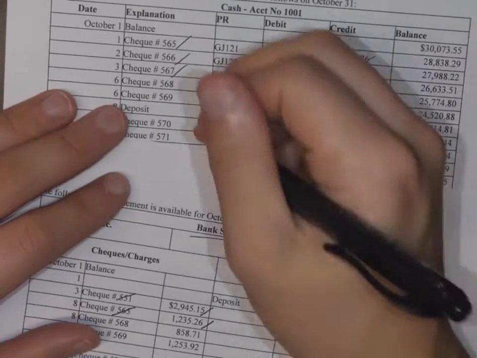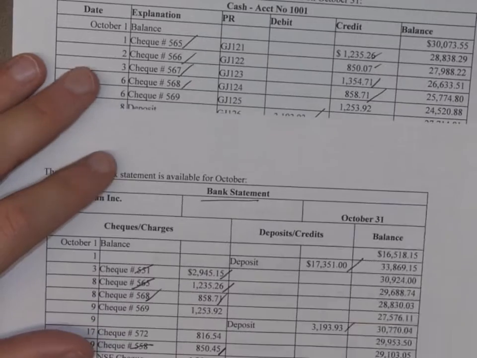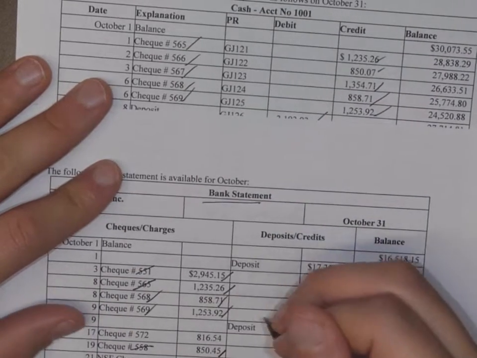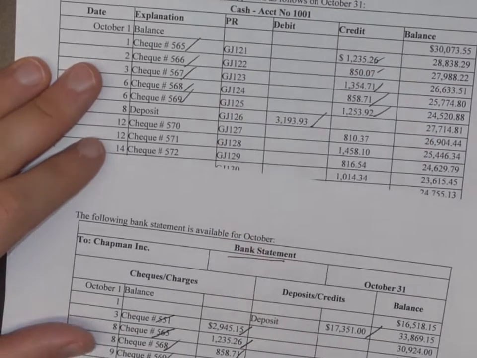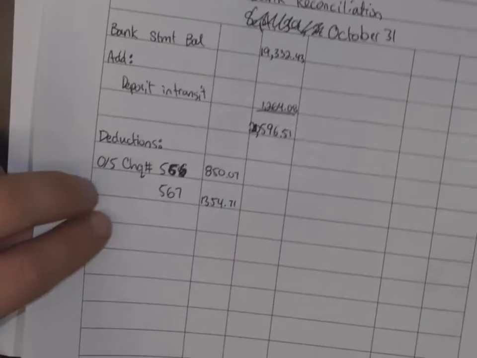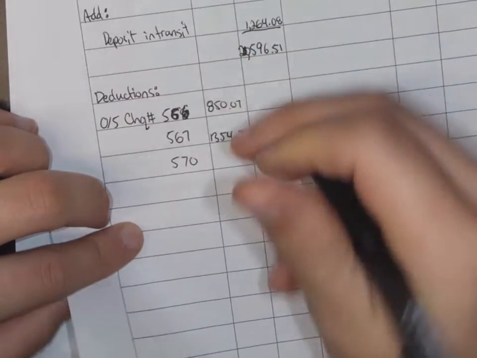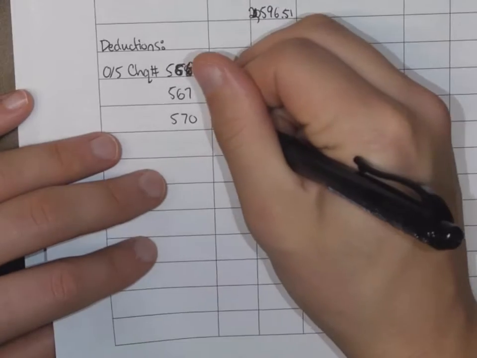Check 568, it is there. Check 569 for $12.53, it is there. Check 570, it's not there. Check 570 is for $810.37.